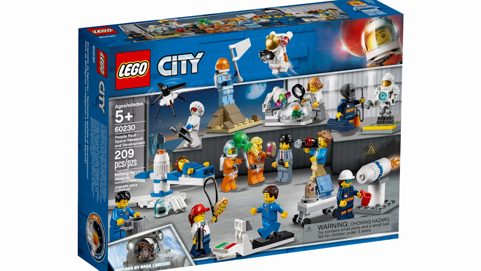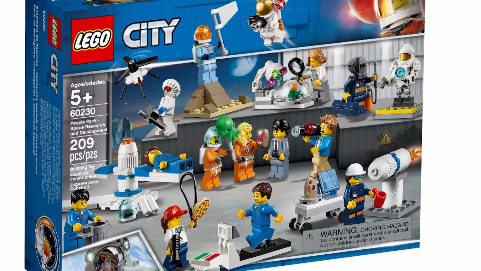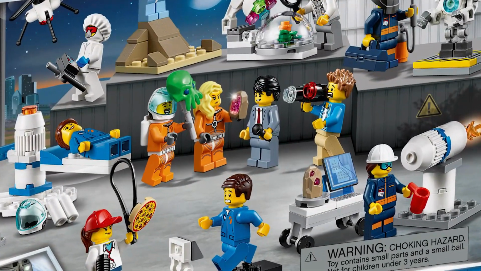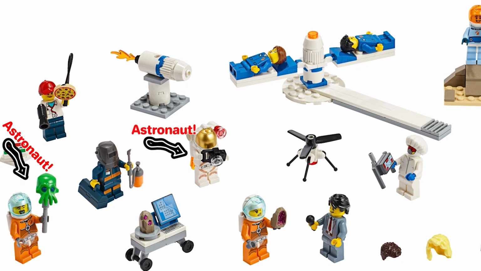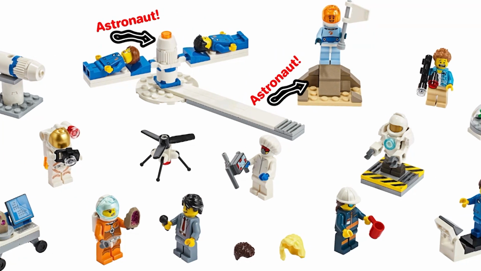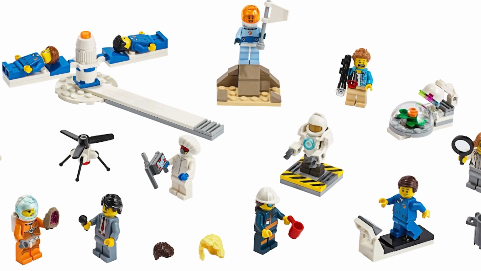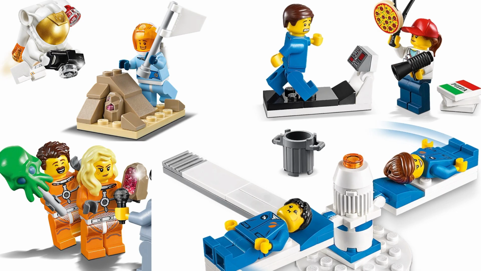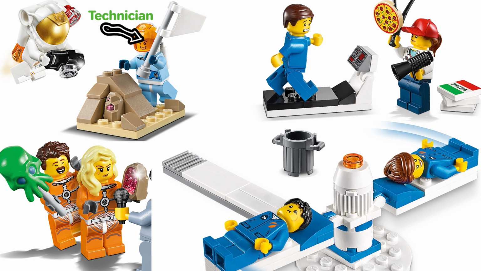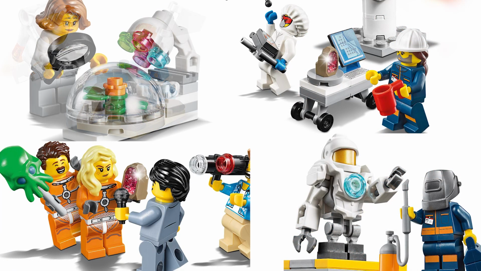The development of this backstory made me look again at the LEGO Space Research and Development People Pack, set 60230. This includes 14 minifigs and has lots of interesting accessories and activities. I hadn't been interested in this set before for my city because 7 of the minifigs are astronauts, but I think they could easily be repurposed, as only 3 of them are actually in spacesuits, and the activities represented in this set could fit in really well with a research institute.